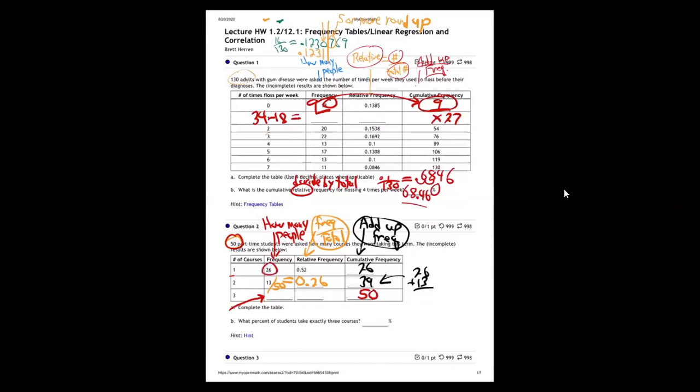And 26 of them are taking one course, 13 of them are taking 2 courses. So the rest of the people must be taking 3 courses, right? So you see how I can just take 50 and subtract 13 and subtract 26? Got to be 11. Would it be better to add 26 and 13 and then subtract from 50? So yeah, right. That'd be the same thing. Is that making sense?